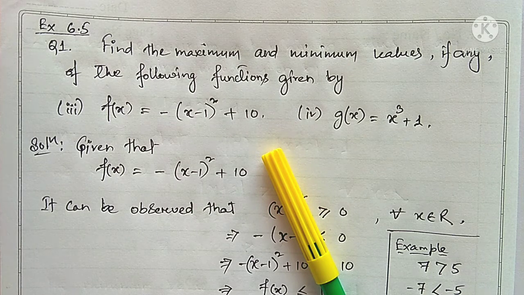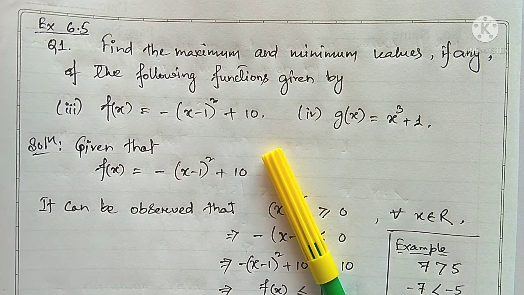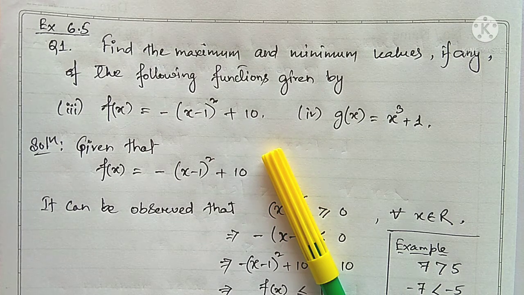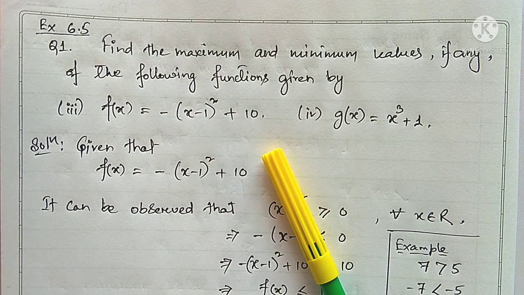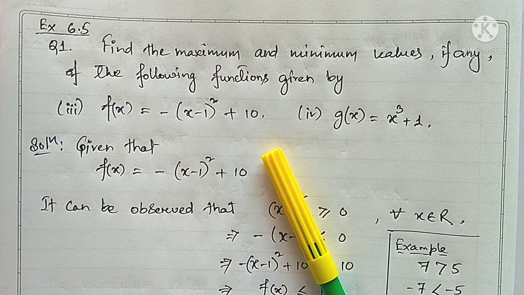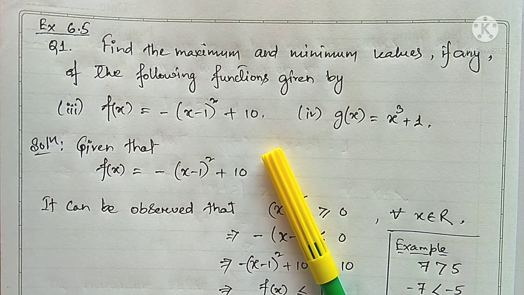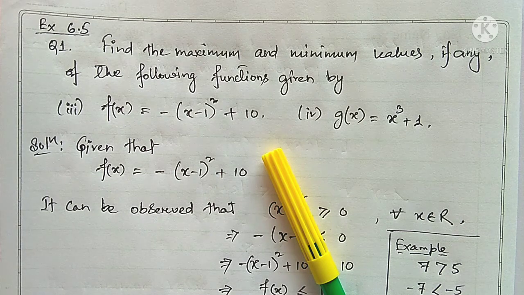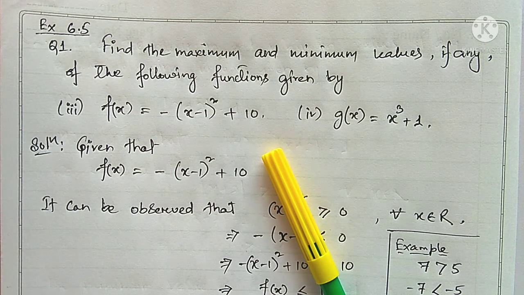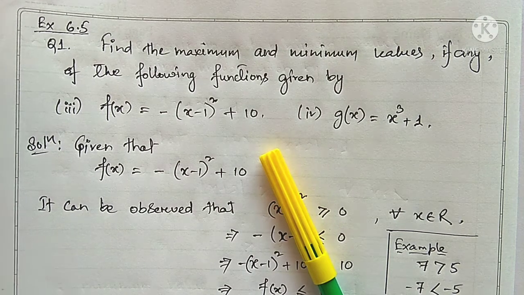As you see, the question is mentioned here: find the maximum and minimum values, if any, of the following functions given by. The third question is f(x) equals minus (x minus 1) whole square plus 10. And the fourth question is g(x) equals x cube plus 1. So first of all, we have to do question number 3.